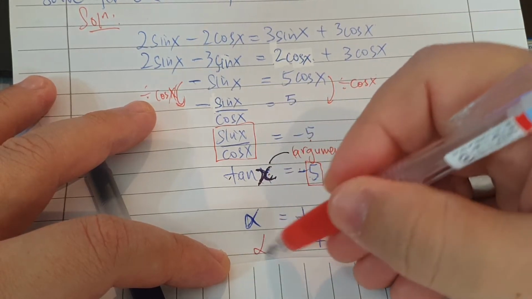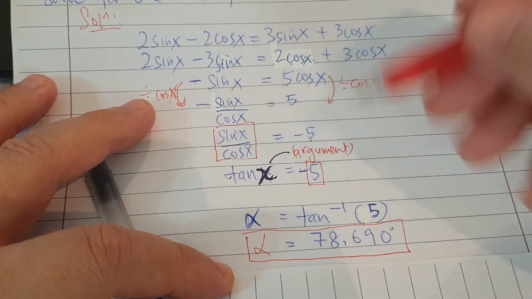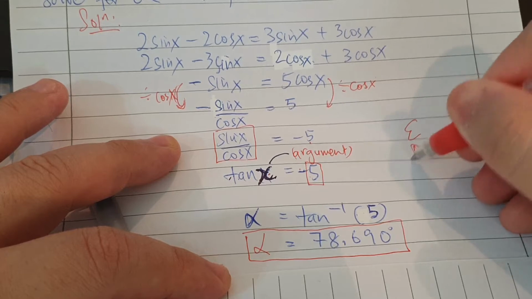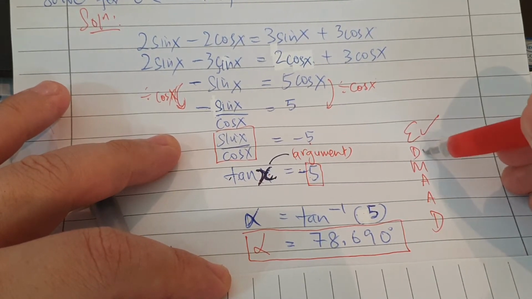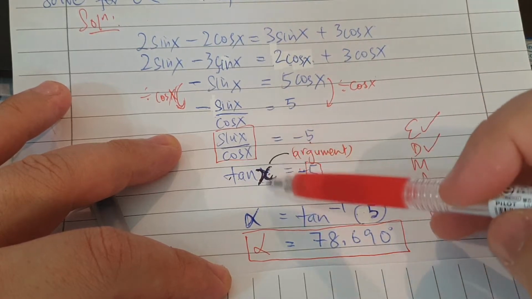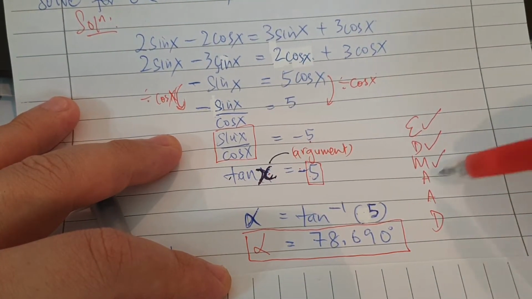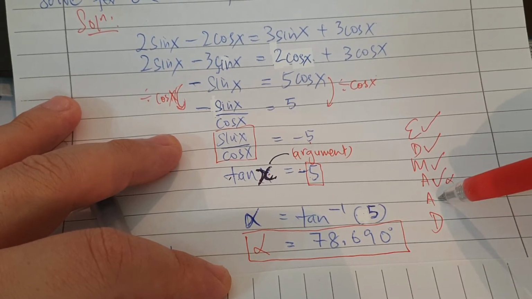Okay, now that we have found the alpha, very good. We have to now determine, I do here as a reference for you. We've done the domain. That means check that this is this. Okay, now mode already in degrees, alpha already done. The ASTC, that is next.